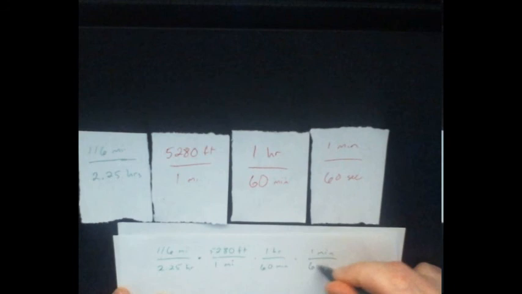Let me write this one down. So I've got 116 miles over 2.25 hours times 5,280 feet over 1 mile times 1 hour over 60 minutes times 1 minute over 60 seconds.